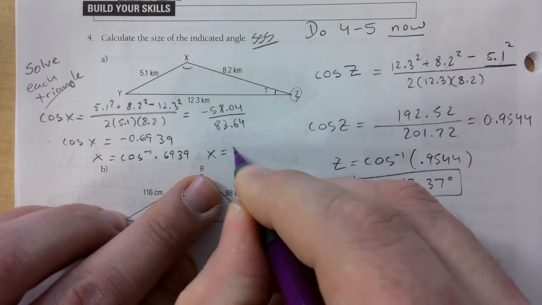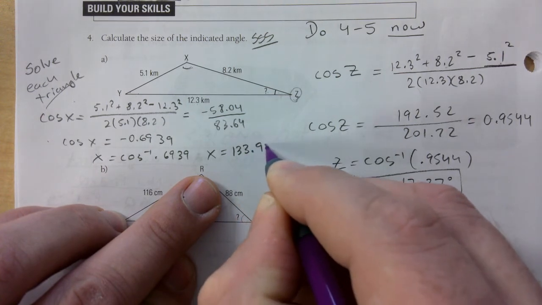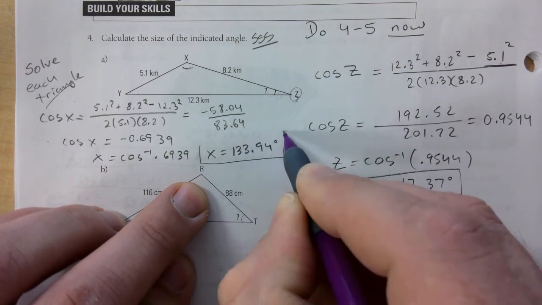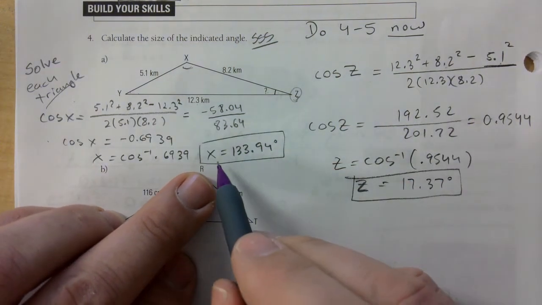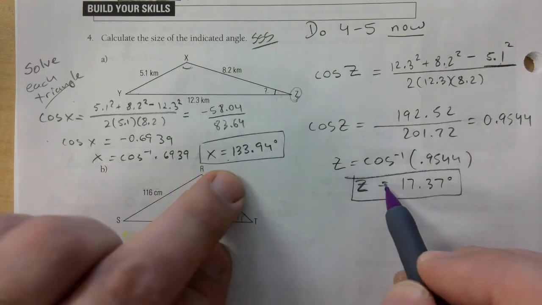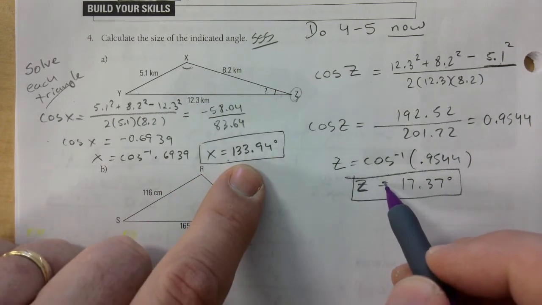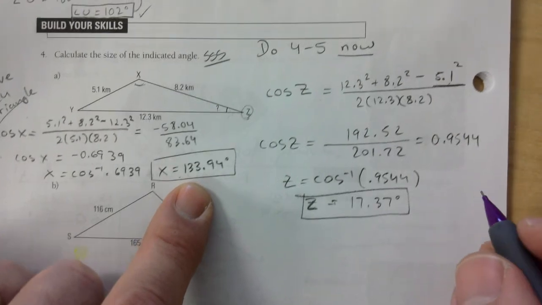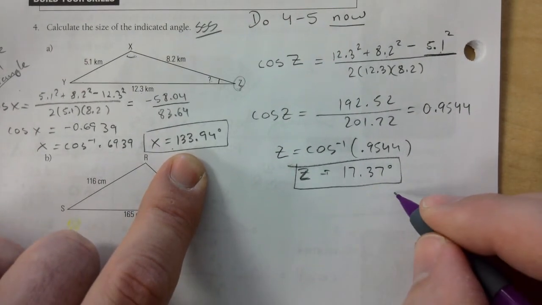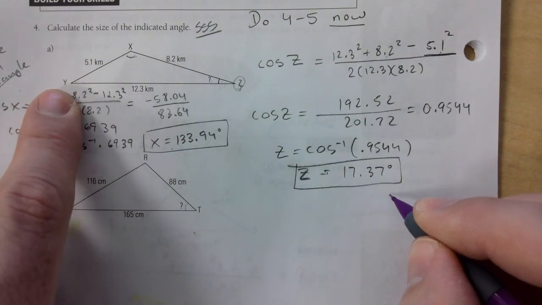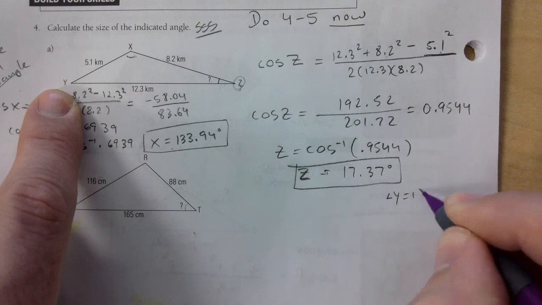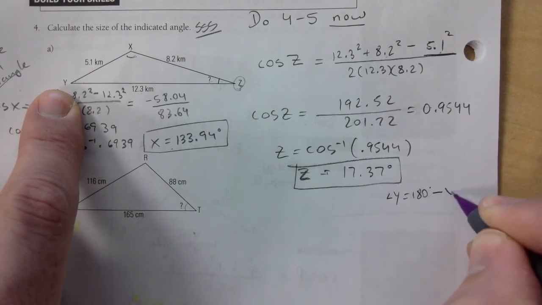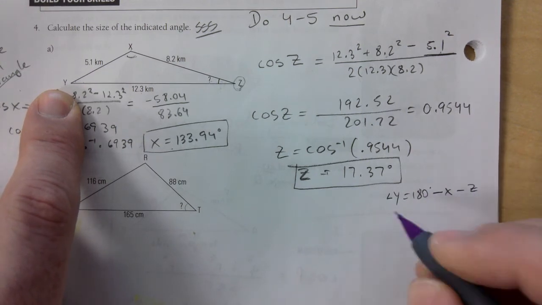Angle X is 133.94 degrees. We always round to 2 decimals, angles, anything. X and Z are there, and it's really crowded, I know. So I'm going to do this here. Angle Y, that's the one I need to find, is 180 minus angle X minus angle Z. I'm just going to do that.